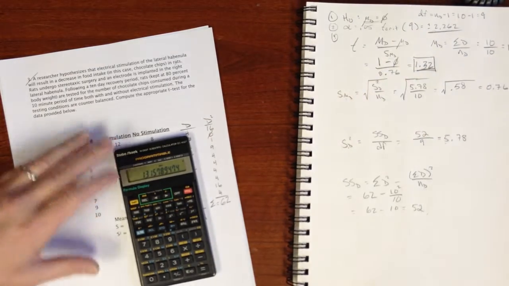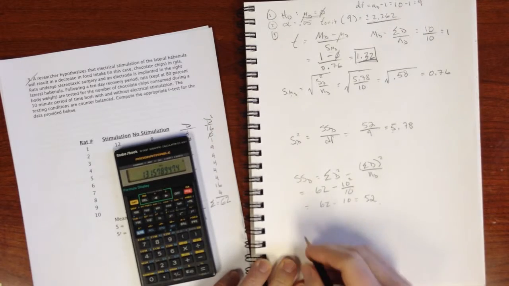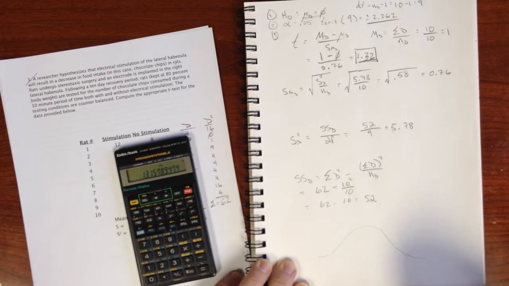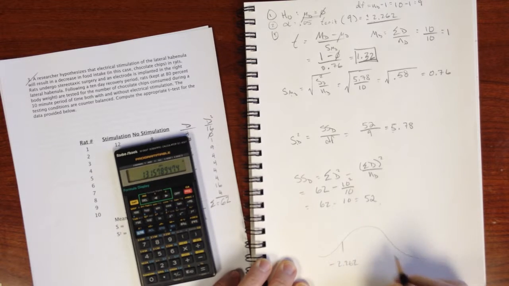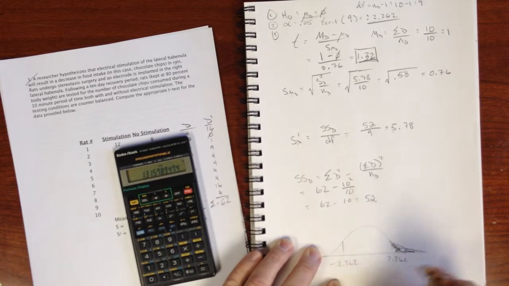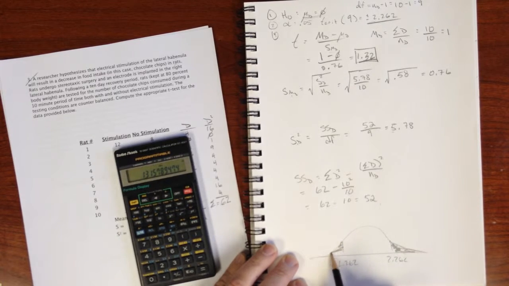Our critical value was here. I want to go ahead and draw that t distribution, shade in my critical region. So we had minus 2.262, plus 2.262, right? And we're going to shade that in. That actually goes down that way. All right, shade that critical region.